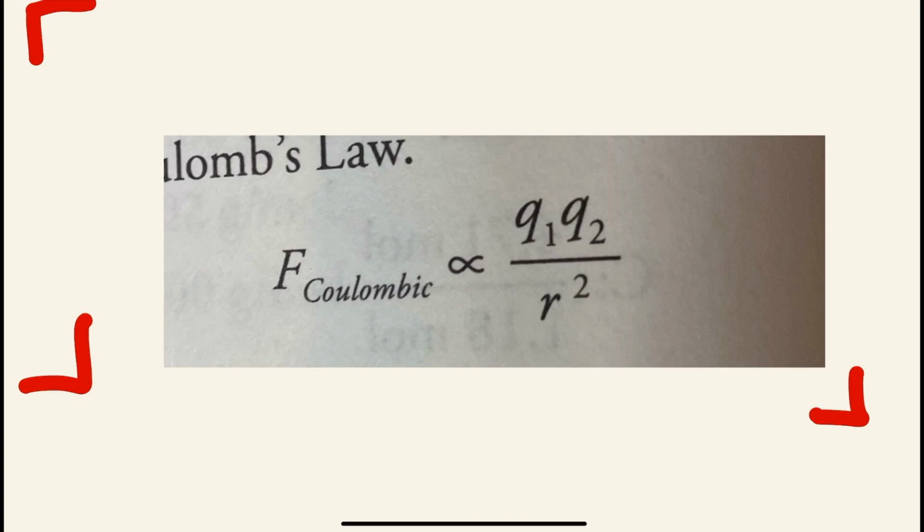Remember that the nucleus is positively charged and the electron is negatively charged, hence electrostatic or oppositely charged. Q1 means the magnitude of the positive charge, and Q2 is the magnitude of the negative charge. R squared represents the distance between the electrons and nucleus squared. So the strength of the force is inversely proportional to the distance. So the larger the distance between the electrons and the nucleus, the weaker the force.